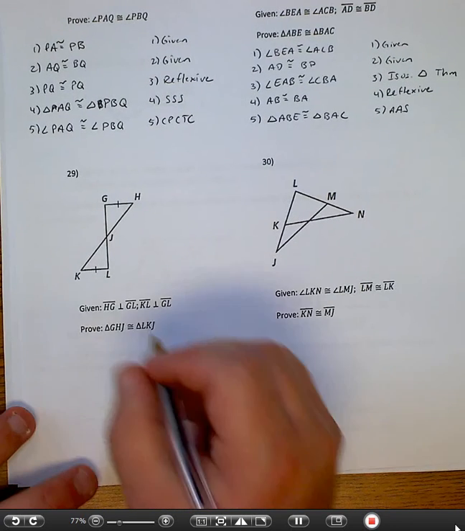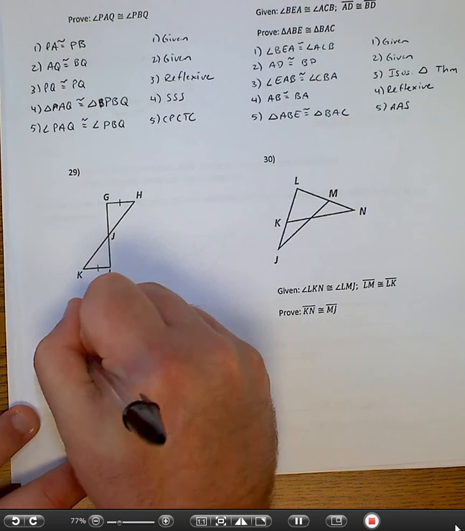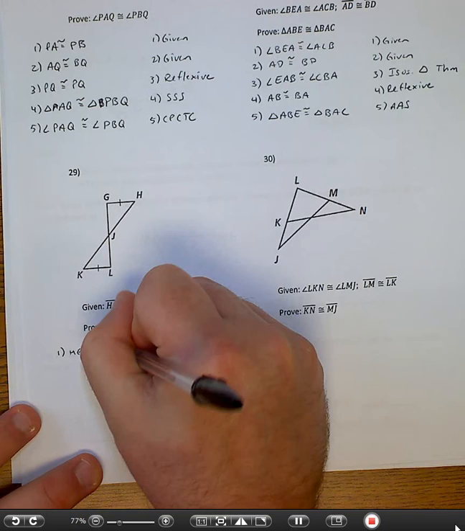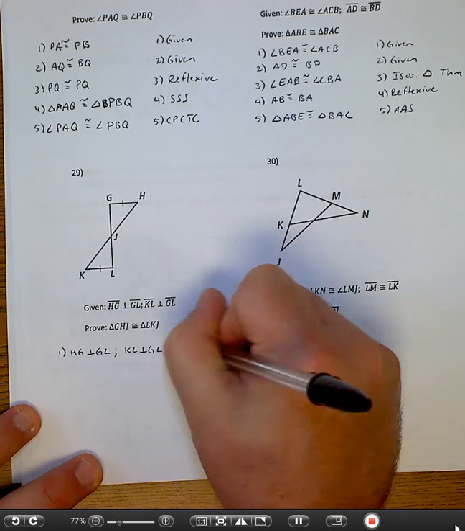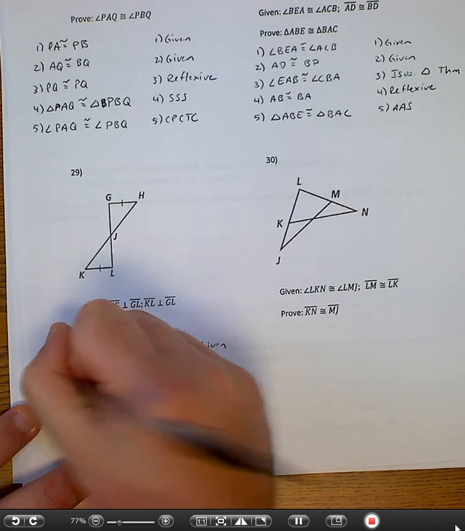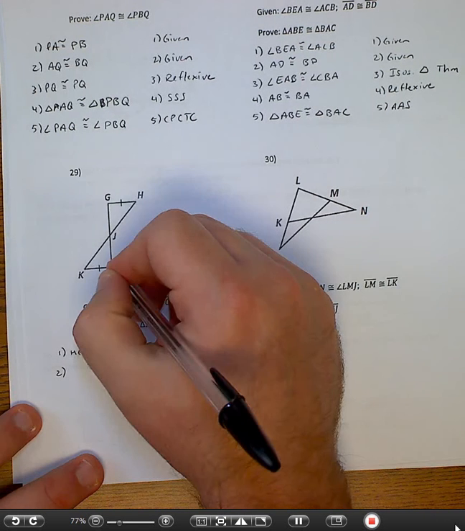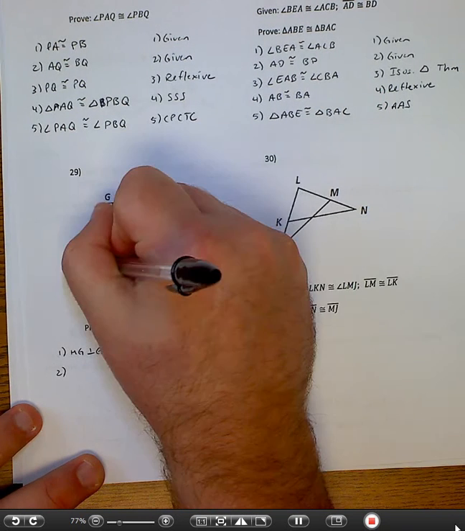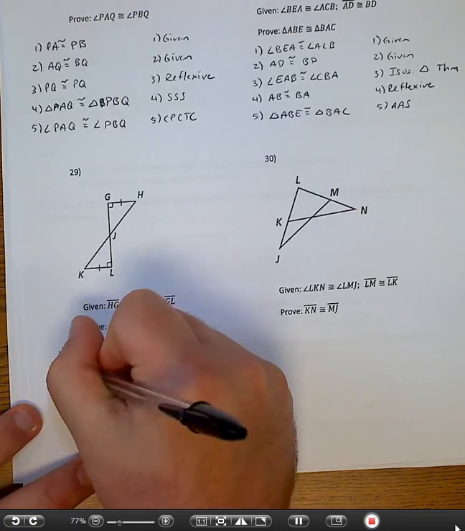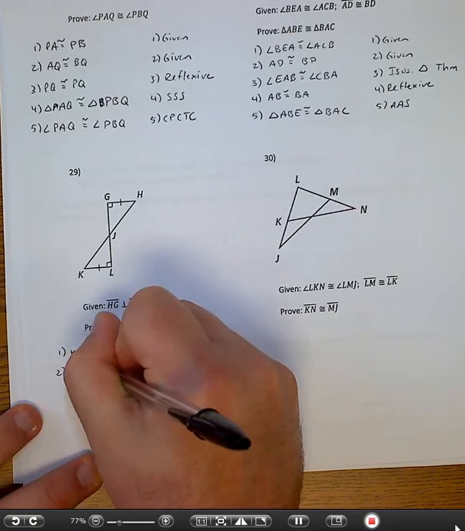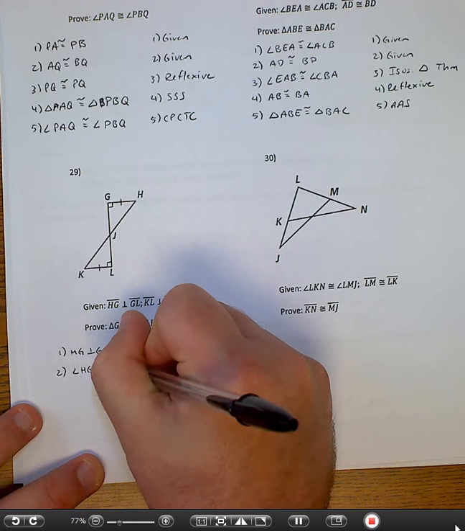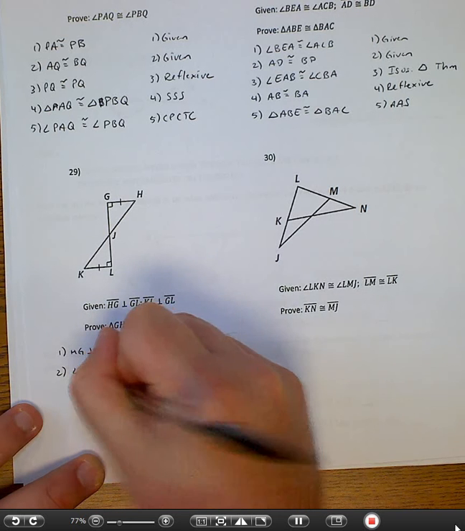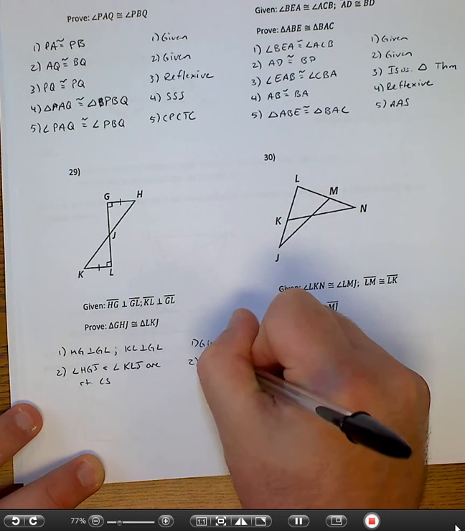Okay, number 1 here. HG is perpendicular to GL. I'm going to go ahead and say, since it's saying the same thing, KL is perpendicular to GL. That's given. What does that mean? HG is perpendicular to GL, so that makes a right angle there. KL is perpendicular to GL, which means it's a right angle there. So I'm going to mark that down. Angle HGJ and angle KLJ are right angles. And that's the definition of perpendicular lines.